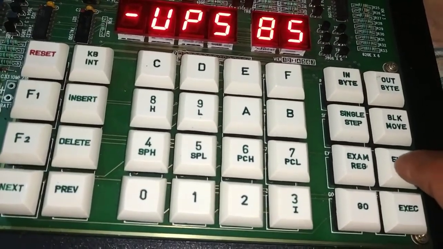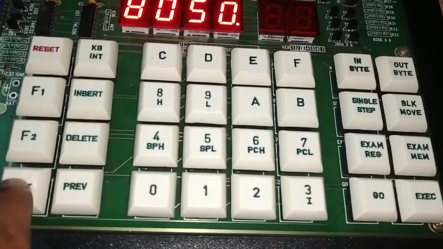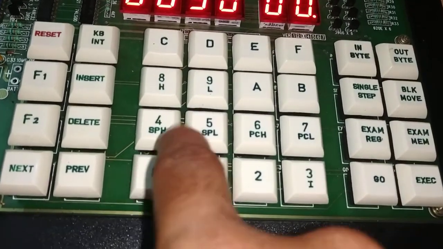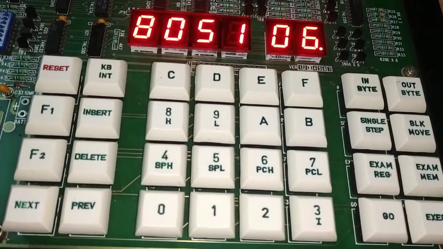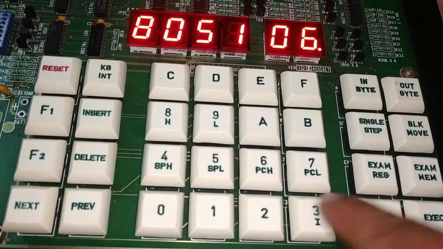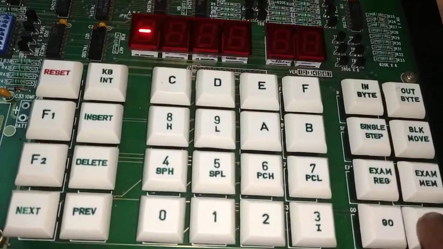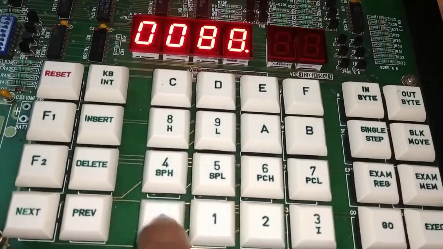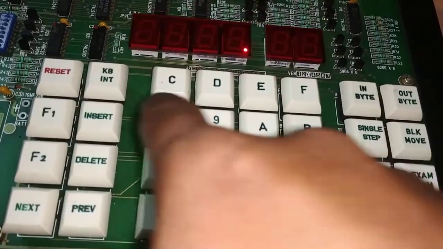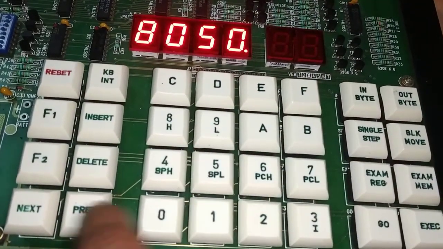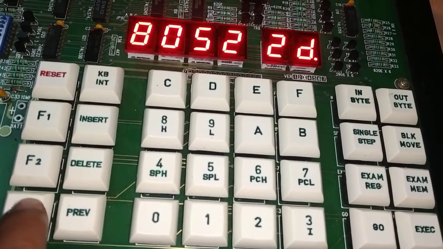Next we can see the next input value. We can change the input values. I am giving the input value of some value, that is 09. Next 05. Execute, go, 8000. Execute, reset, examine memory 8050. I have given 09 and 05. We will get the output of 2D.